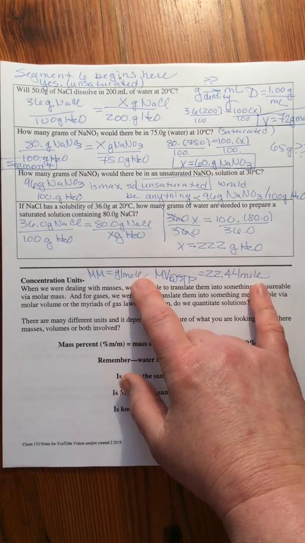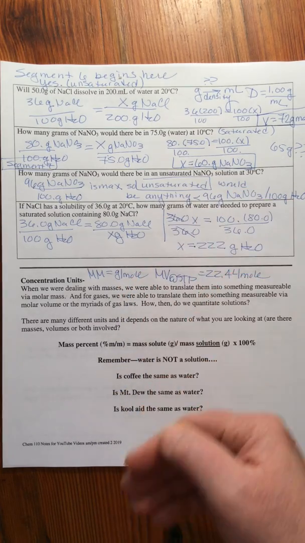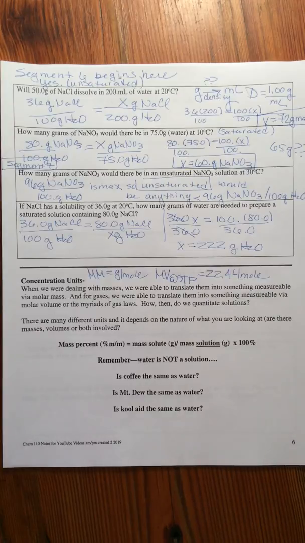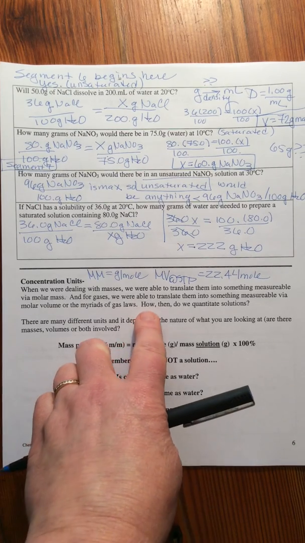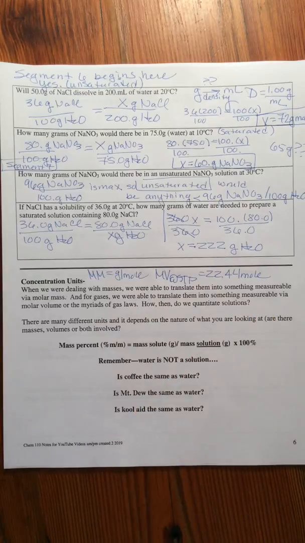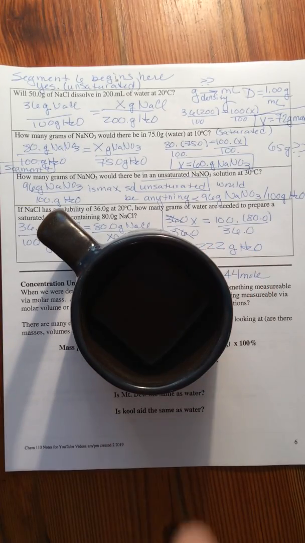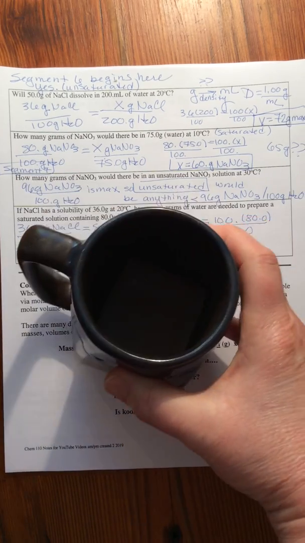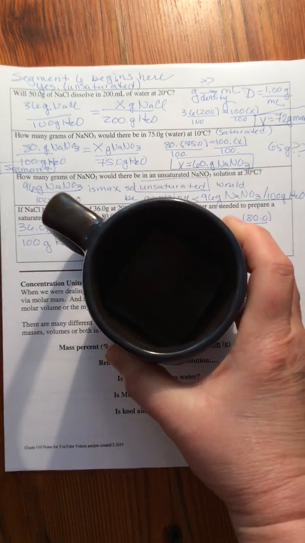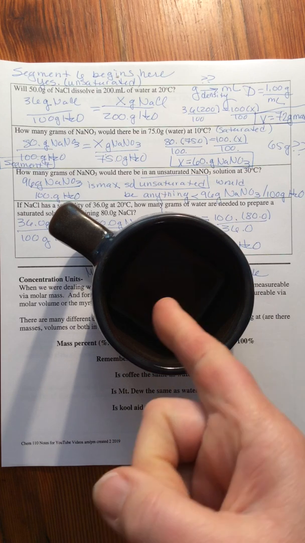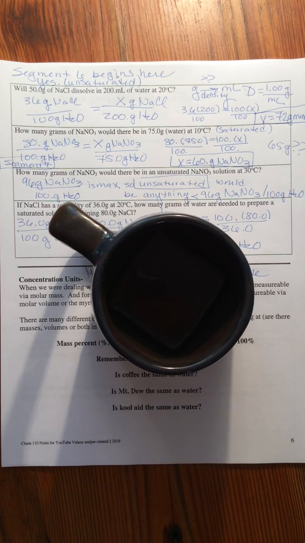And then the mole will link you to the reactions via the reaction stoichiometry. So that was great. You had one thing that you had to do, and that was all you had to do. Well, how do we quantitate solutions? How do we take something like my coffee cup here, which is dark, and I know you can't see it, but I could ask myself, what is the concentration of caffeine?